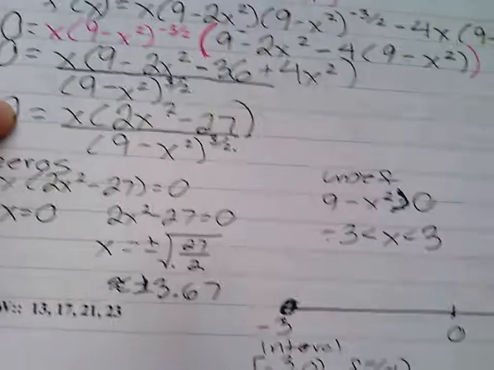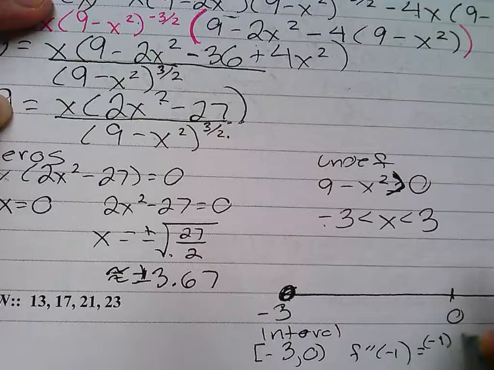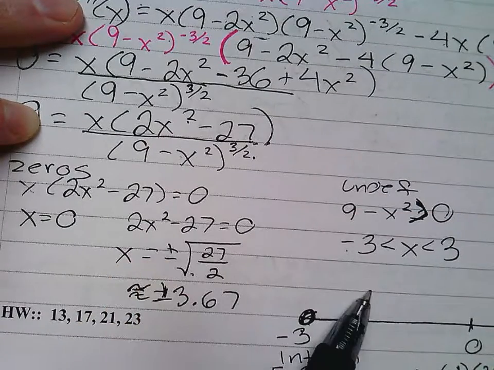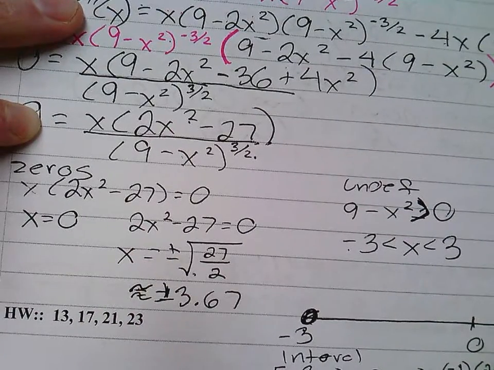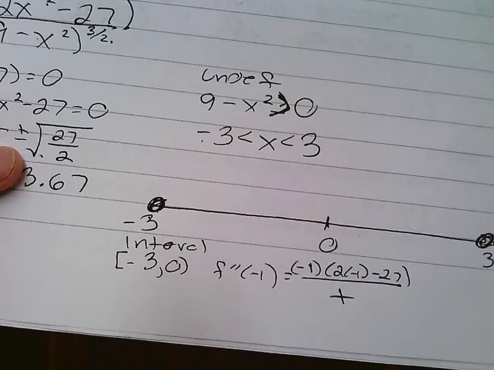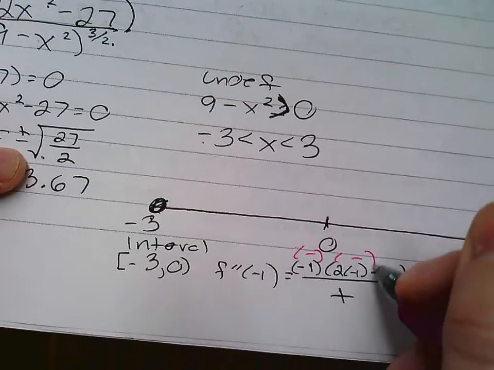So you're going to have negative 1 times 2 times negative 1 minus 27, over everything that comes out here should be positive because we already went into the domain, so that's just going to be positive. So let's make that easier on ourselves. That's negative 2 minus 27. That's a negative. So we got a positive right there.